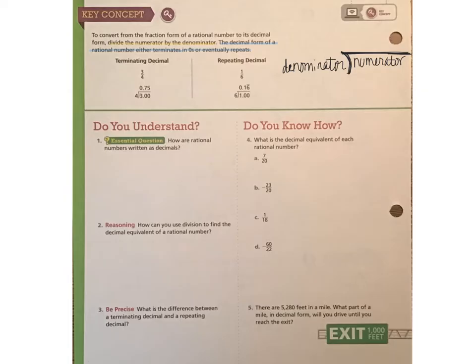All right, so taking a look at the key concept, I've done some highlighting and I've given you a little bit of an extra hint here. I've shown you what it looks like when you have to do that long division. To convert a rational number from fraction form to decimal form, you have to do that division. Remember that the denominator of the fraction goes on the outside and the numerator goes inside.